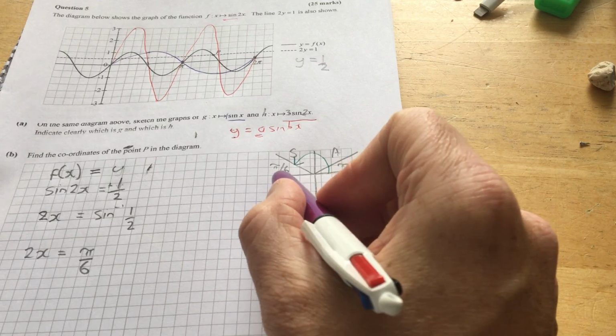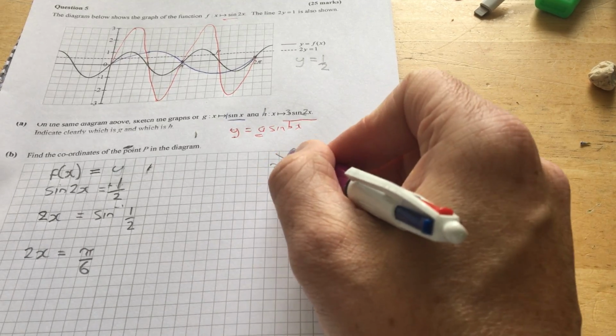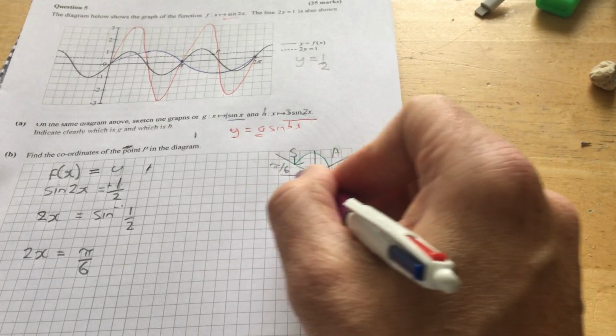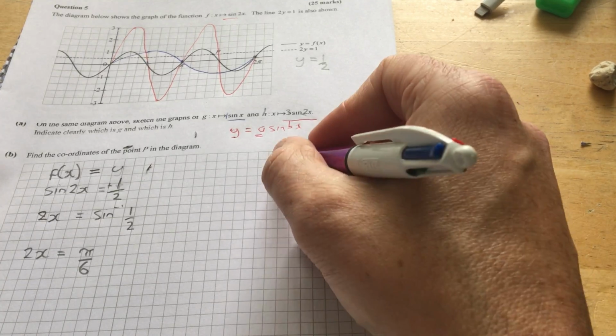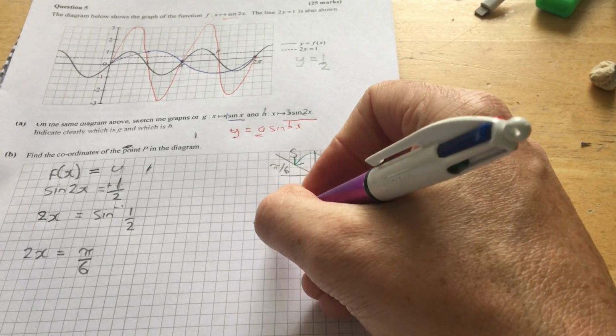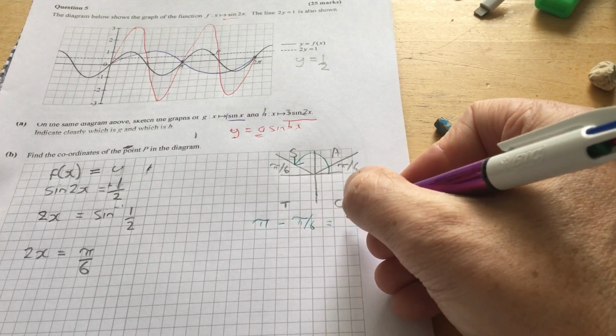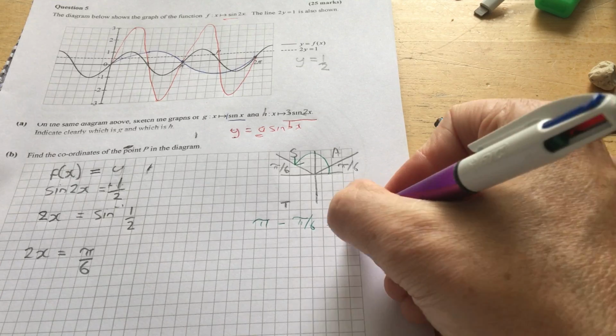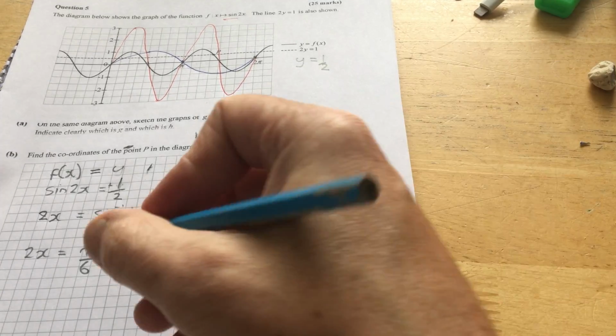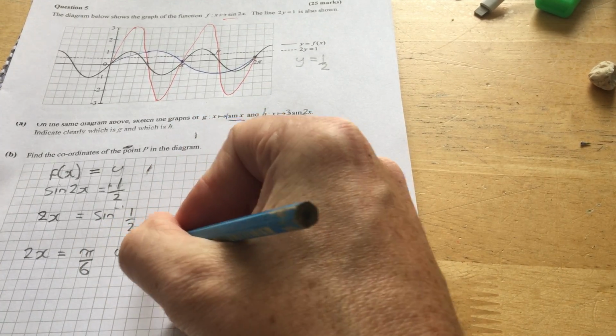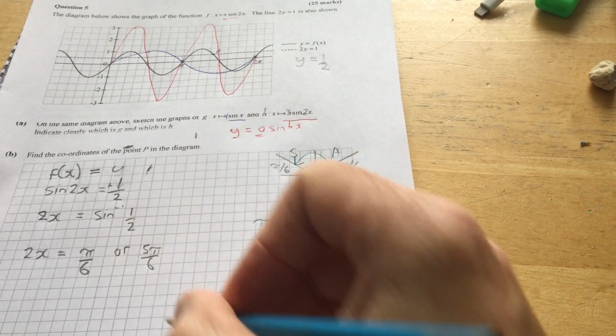Now remember that there's 2 pi radians in a full turn, so therefore there are pi radians in half a turn. So this angle here will be pi minus pi over 6, so 1 whole, take away 1/6 gives you 5 pi over 6. So therefore the angles in question are 5 pi over 6 and pi over 6.